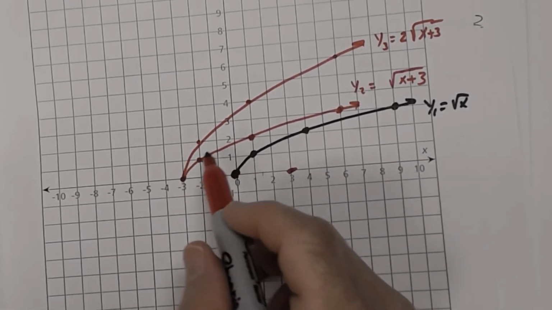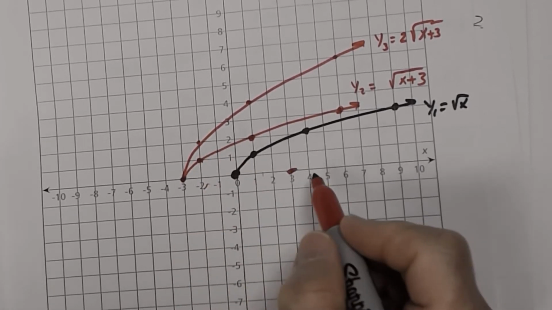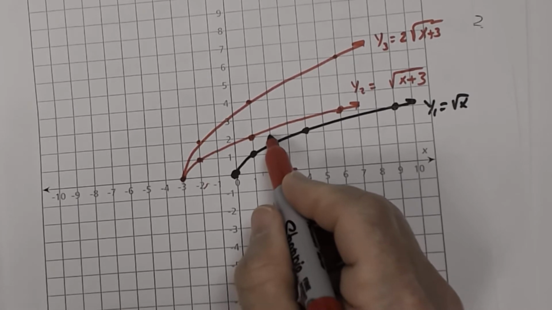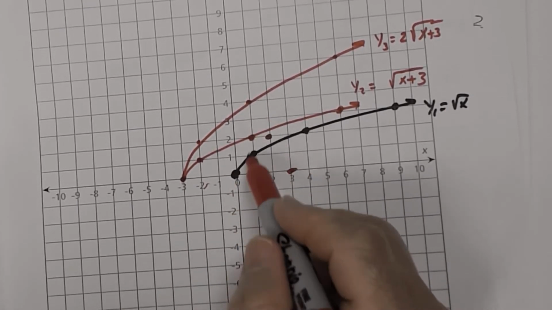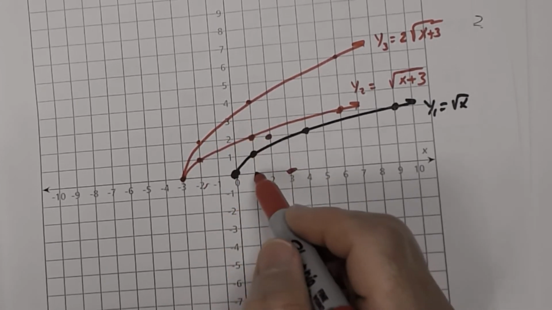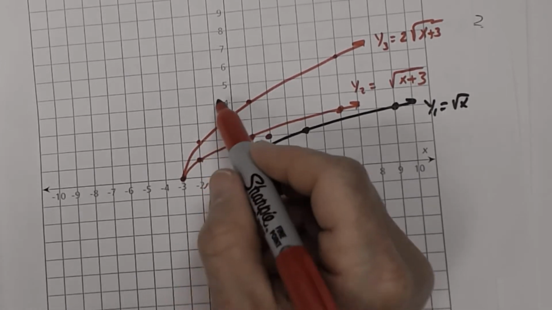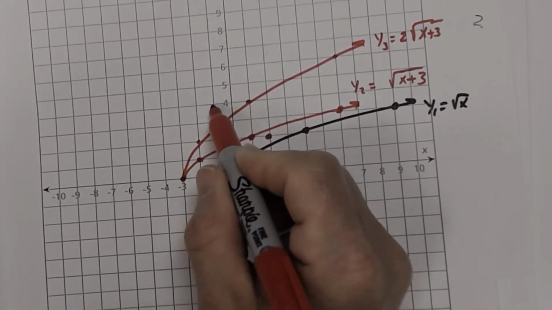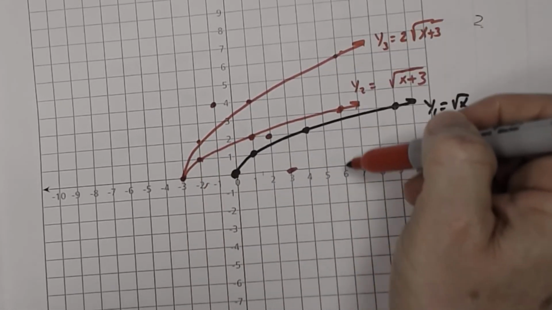Okay? And then the point (-2, 2) becomes what point? (2, -2), right here, okay? Then the point (1, 4) becomes what point? (-1, 4). So that's right here. (-1, 4), right here. And then the point (6, 6) becomes what point?